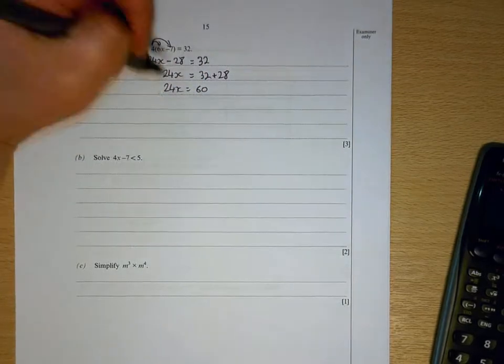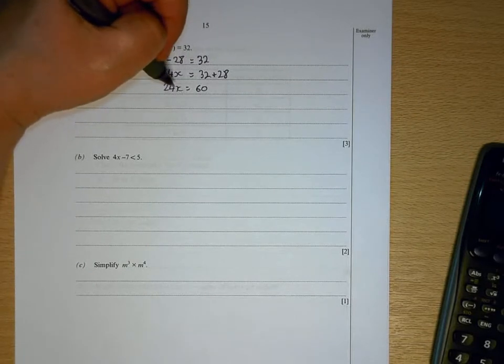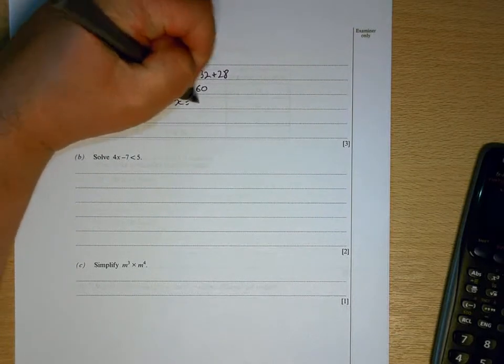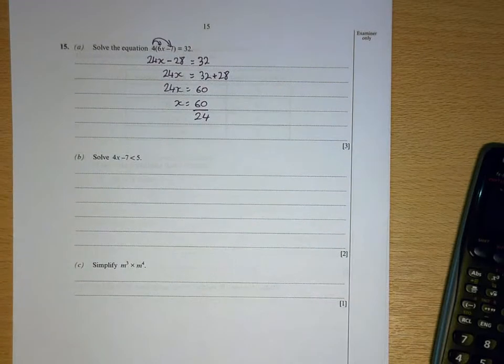And then to get the x on its own, we have to deal with the 24. The 24 and the x are joined by a multiply. The opposite of multiply is divide. So instead of multiplying by 24, I need to divide by 24 instead. And you can just leave your answer like that.